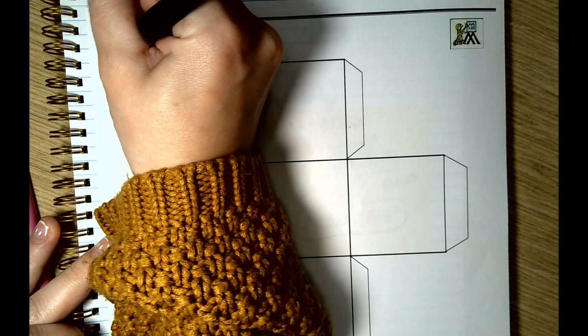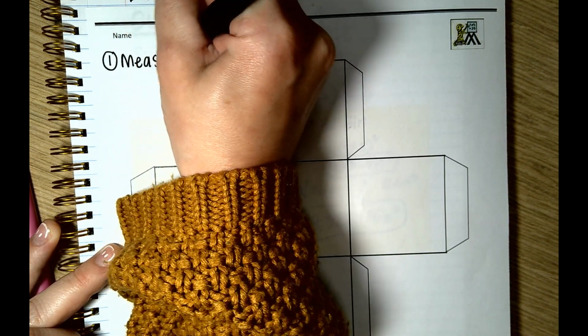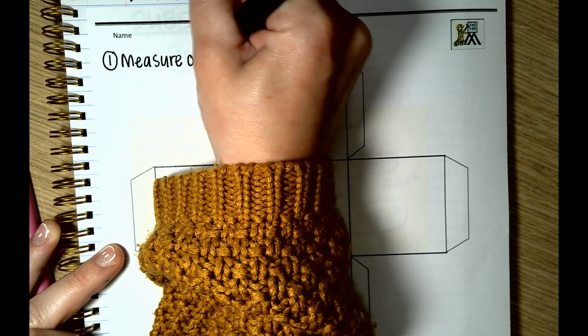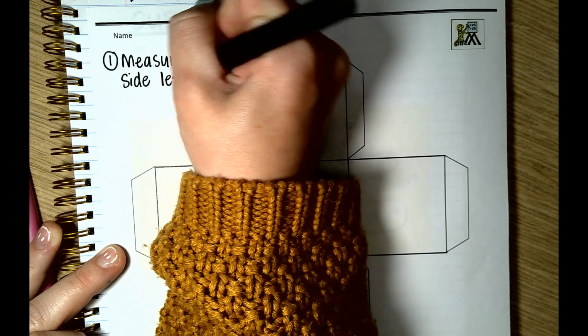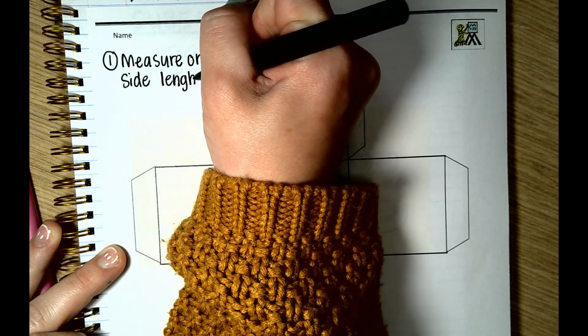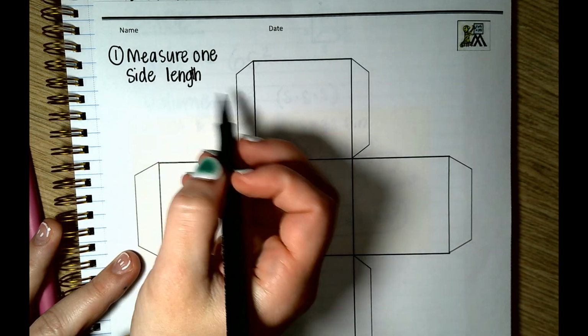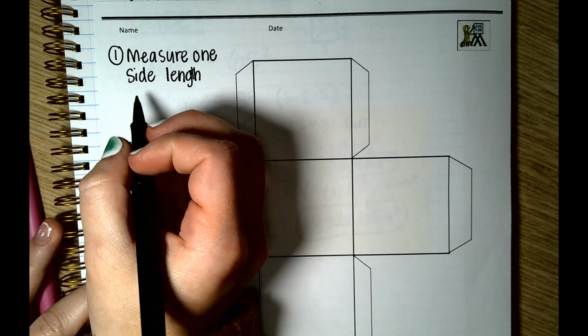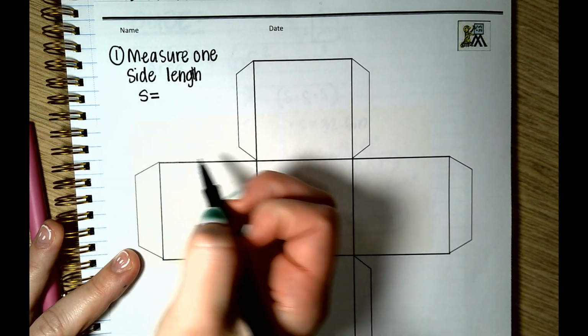So measure one side length, and that's going to give you the S that you need.